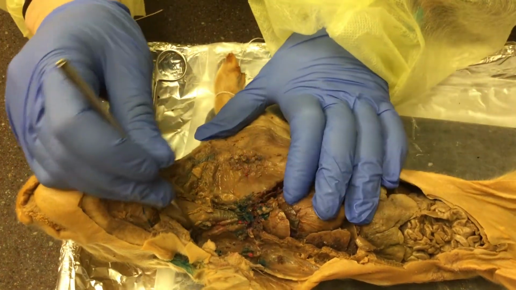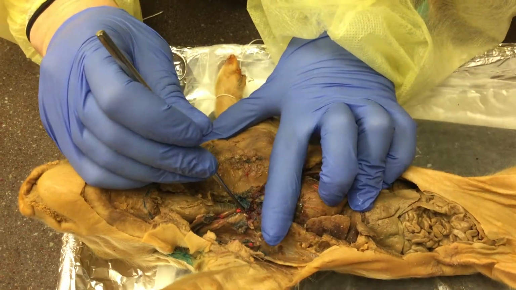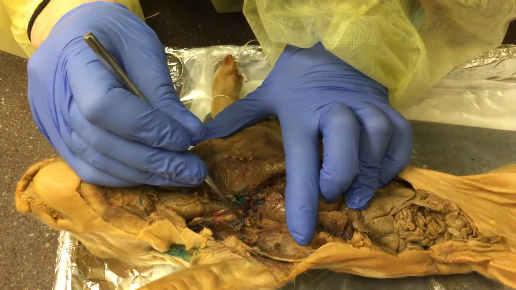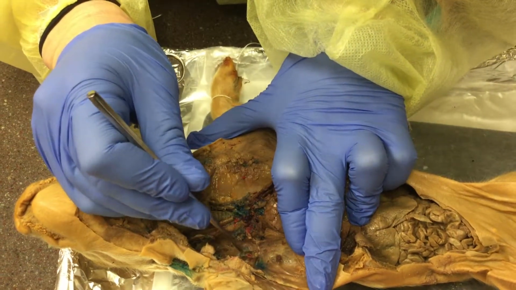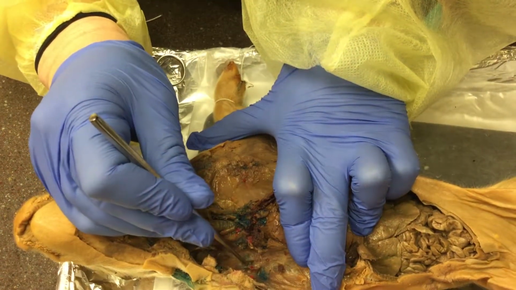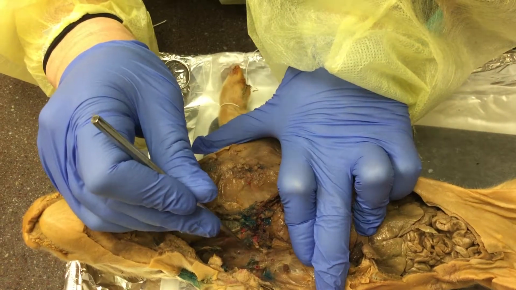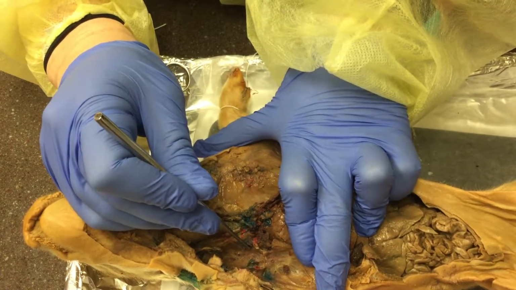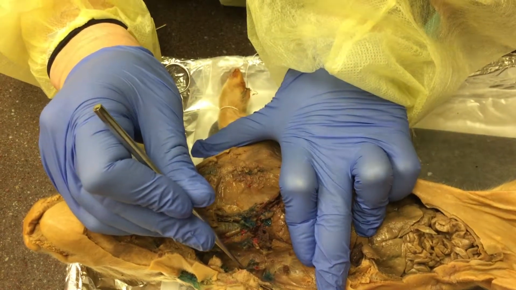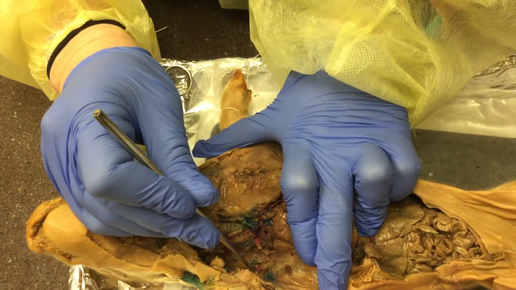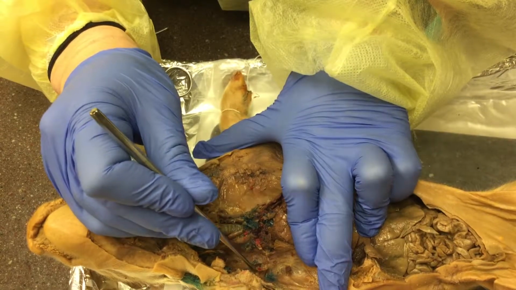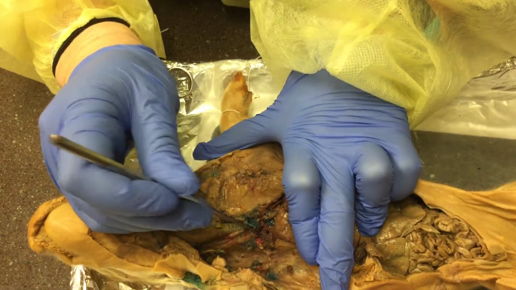We have the cephalic vein, which is also kind of hard to see right here, but you can see where the structure was in this area where it got cut, so it was connected to here. Then below the cephalic vein, we have the right subclavian vein. Again, this blue vein right here used to be connected to that one.